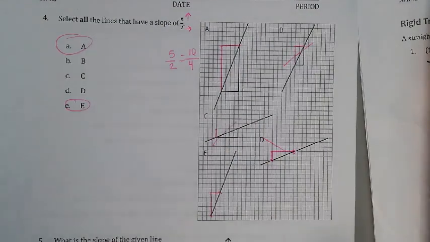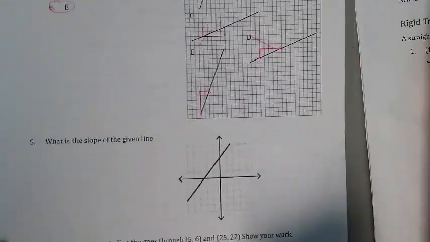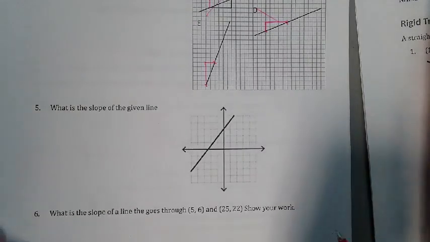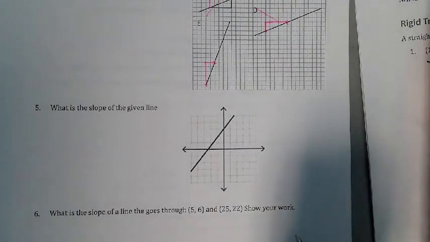D and E are your only two. 5. What is the slope of the given line? You have to find your perfect points. It was harder. There weren't very many points to actually choose from.